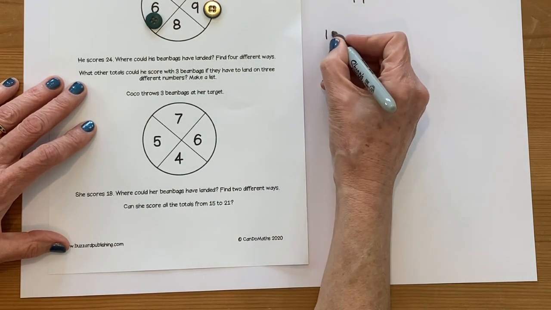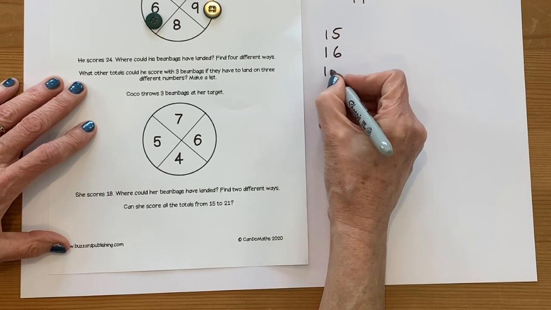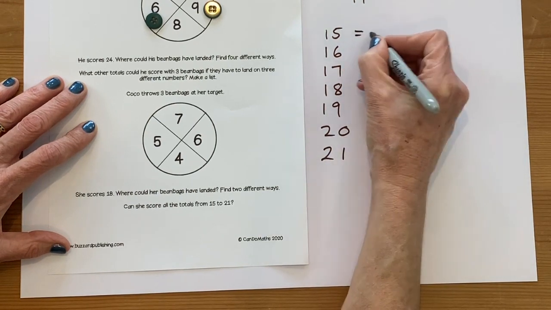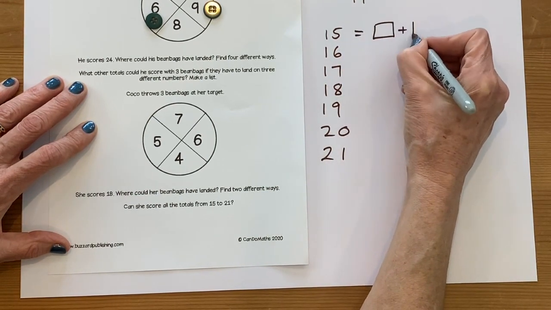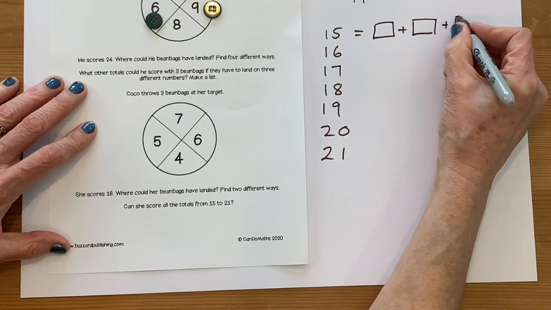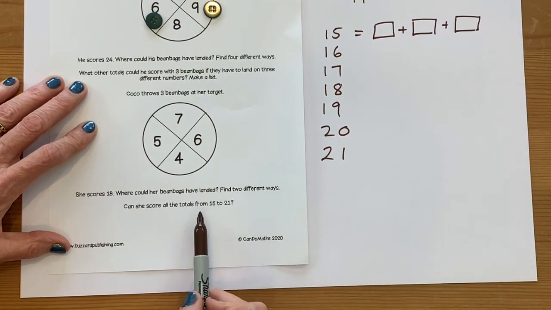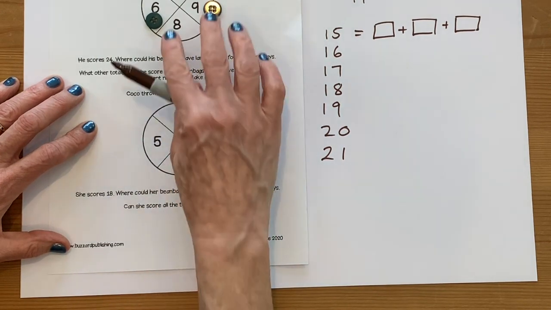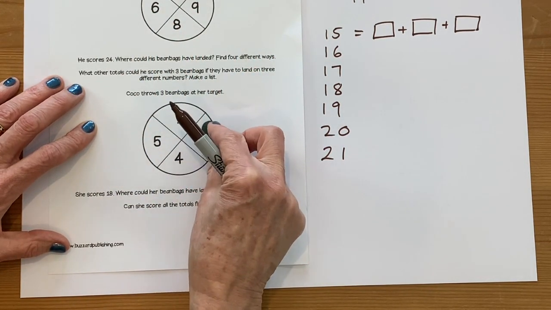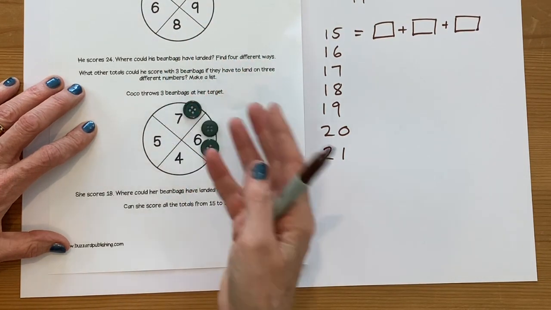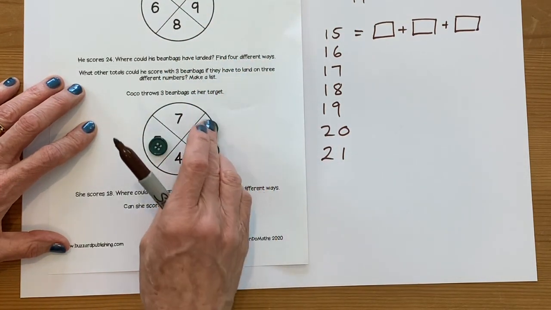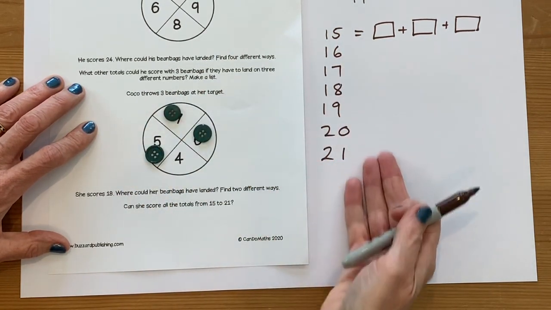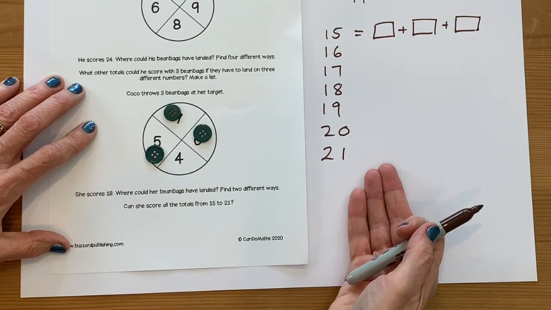Okay, well, for that, I might jot down the totals from 15 to 21 like this, and then see if I can make them using 3 beanbags. Now, it doesn't say that all the numbers have to be different with this, so I could maybe have 2 beanbags on the same number. So I could have 2 6s maybe and a 7, or 2 6s and a 5, 2 7s and a 5, and so on. Let's see. Can we make them all? Have a go.